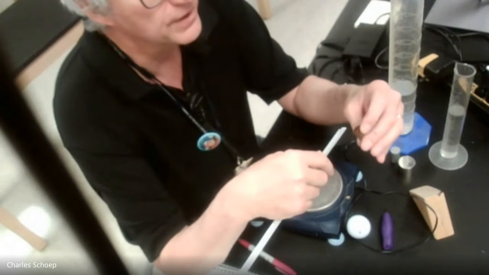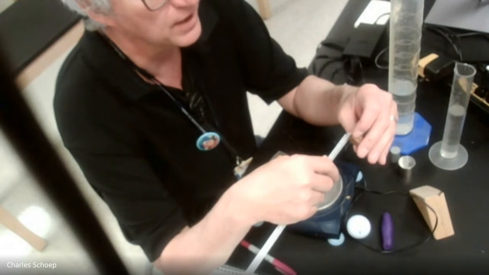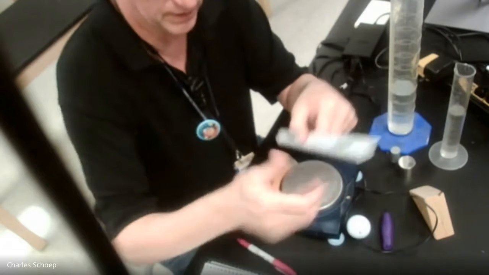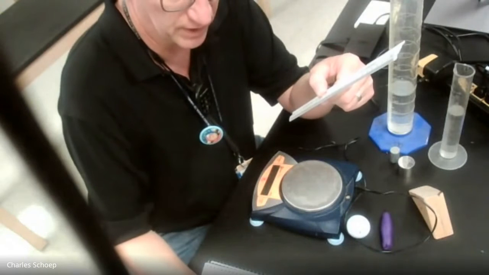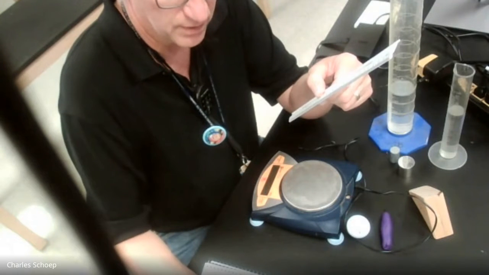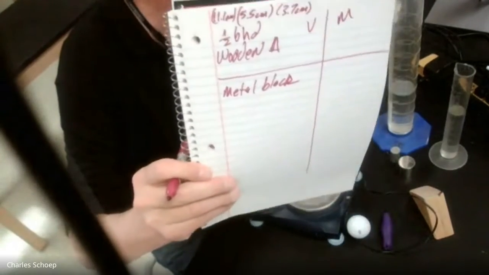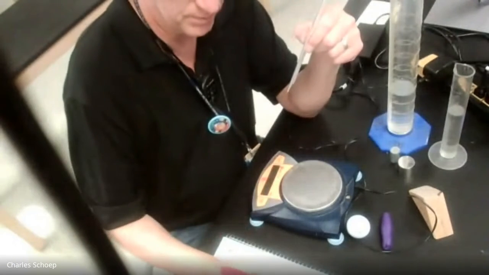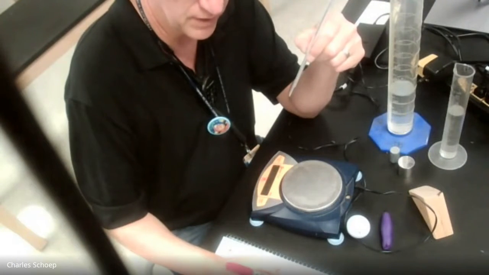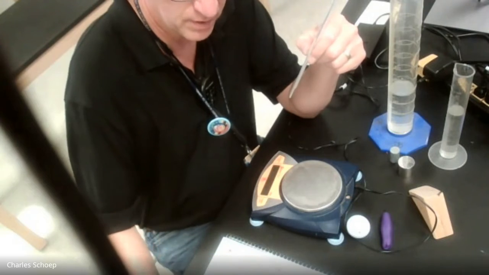And that one, hopefully you know, that's going to be base times height times depth. And so this guy, what are we going to call this guy? Let's call this guy the metal block. So I'm going to do the metal block, and I'm just taking some basic notes here. Maybe I'll have you guys type this up.